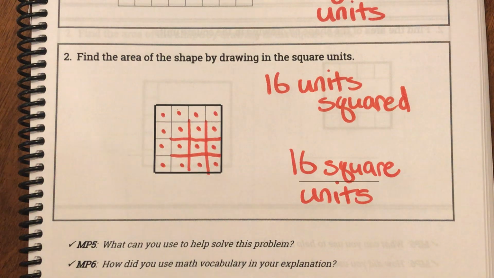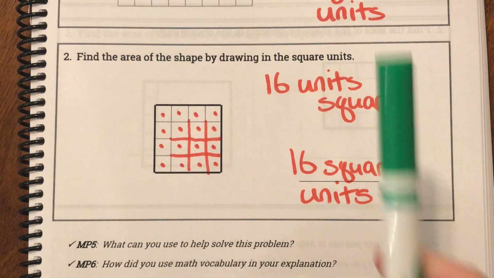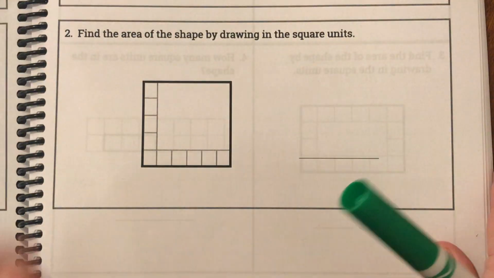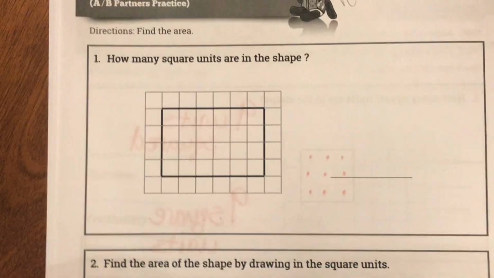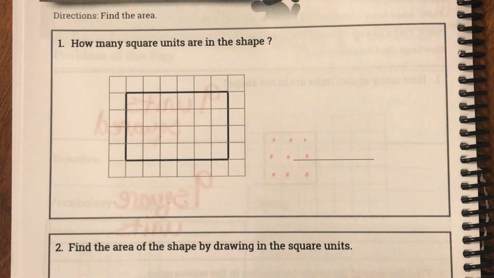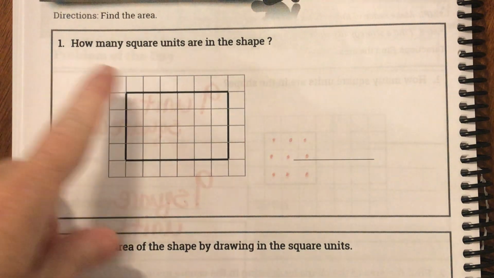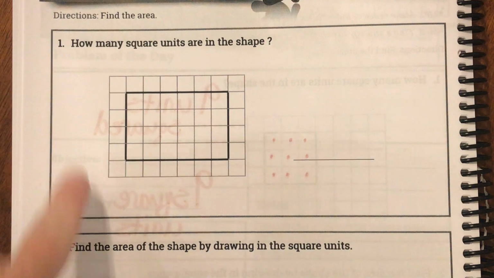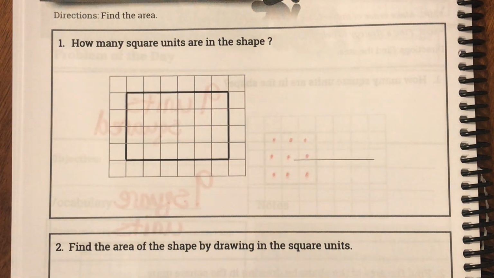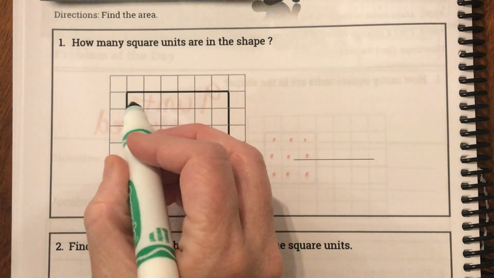Okay, so ladies and gentlemen, we're going to do some together now. So I'm going to pick up my green pen because that means we're going to go together. And I would like you to now open your student journal to page 44. Okay, and you should find this problem, 44. Okay, so let's see. It says how many square units are in the shape? Because remember, area is inside a flat, closed shape. Okay, so all we need to do is count them.